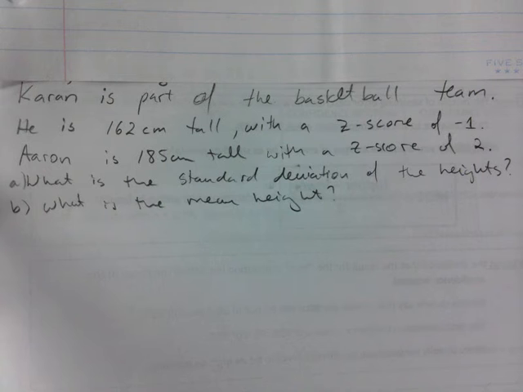Karan is part of the basketball team. He is 162 centimeters tall with a z-score of -1. Aaron is 185 centimeters tall with a z-score of 2. What is the standard deviation of the heights? And what is the mean height of the team?